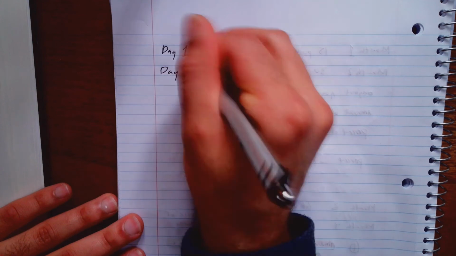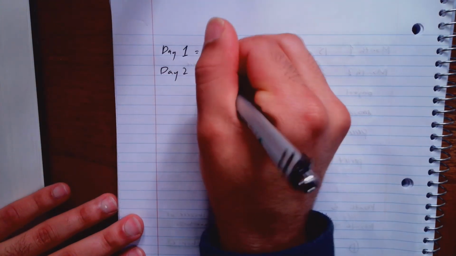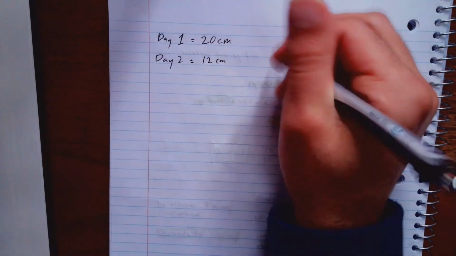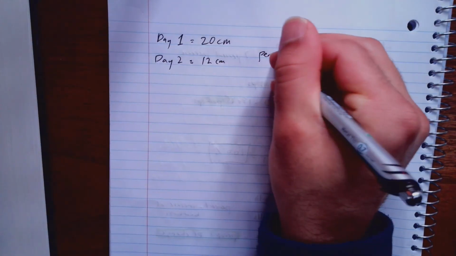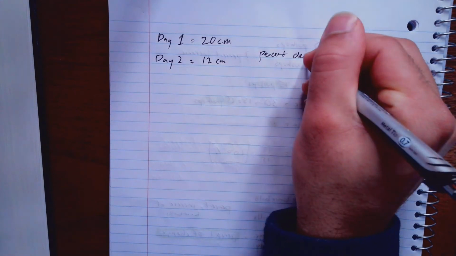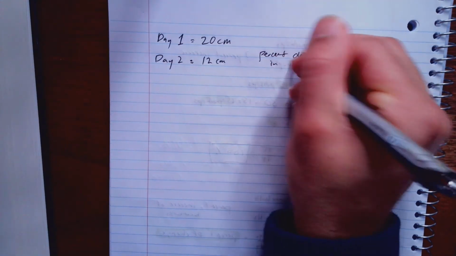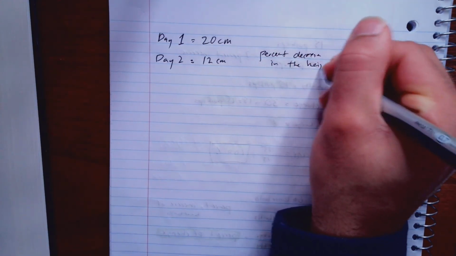And on day number 2, it's 12 centimeters tall. So maybe it's dying a little bit, it's wilting down. I've already got my sunflower seeds, so it's shrinking down a little bit. And I want to find the percent decrease in the height of the sunflower.